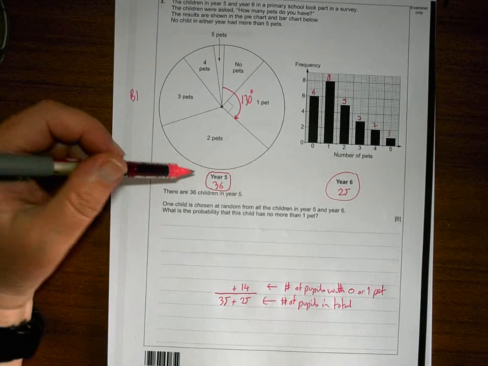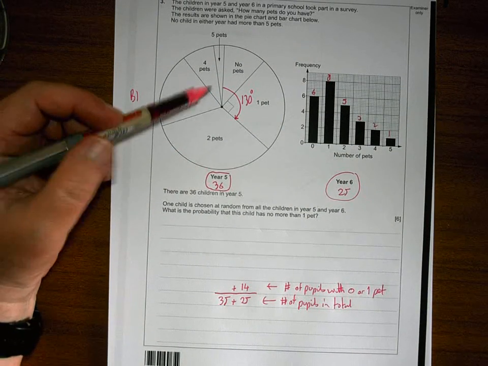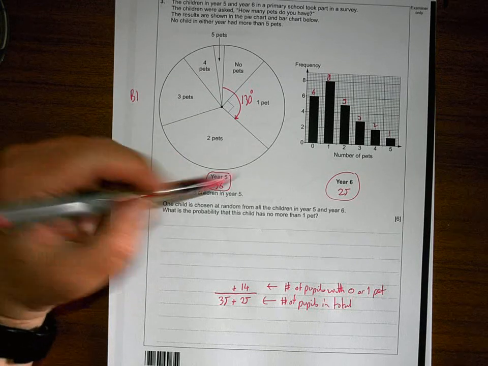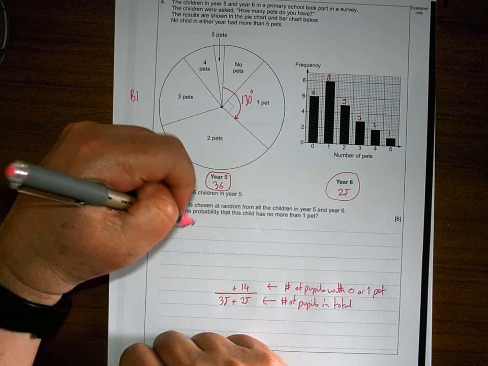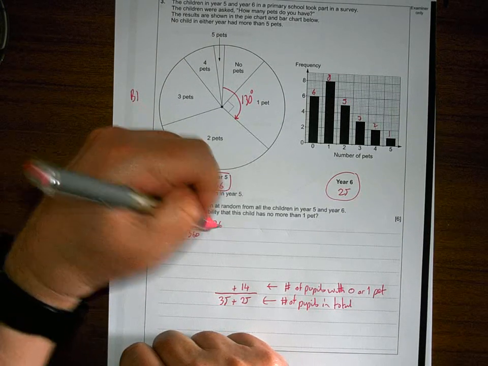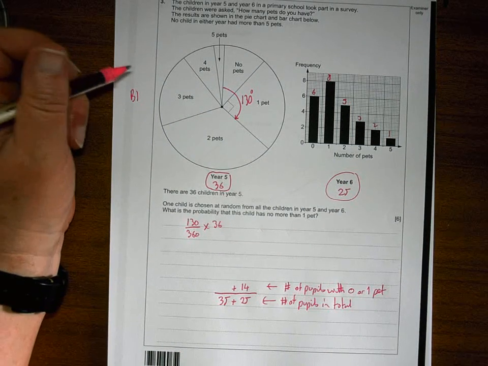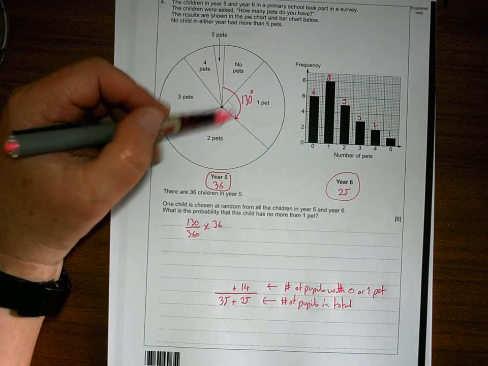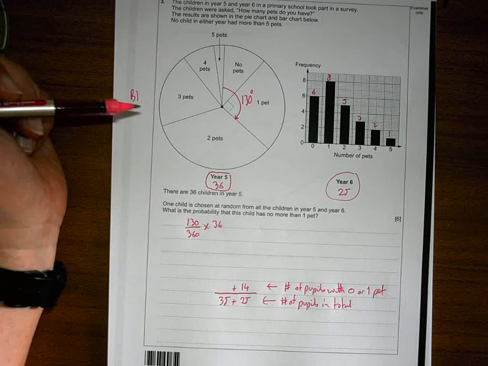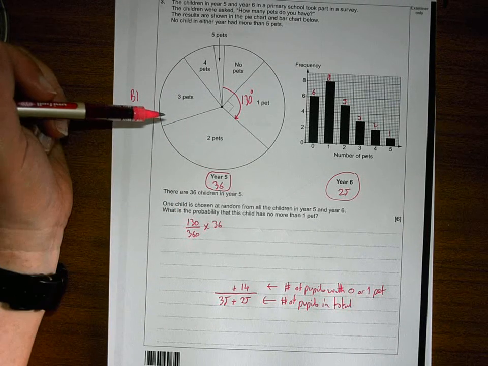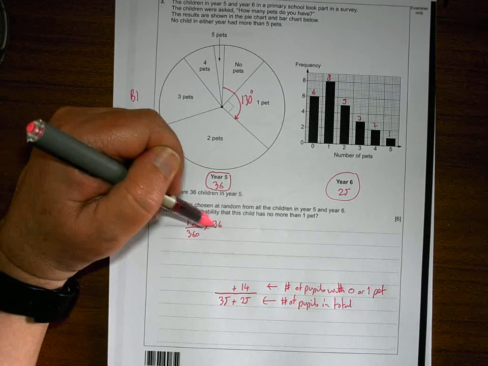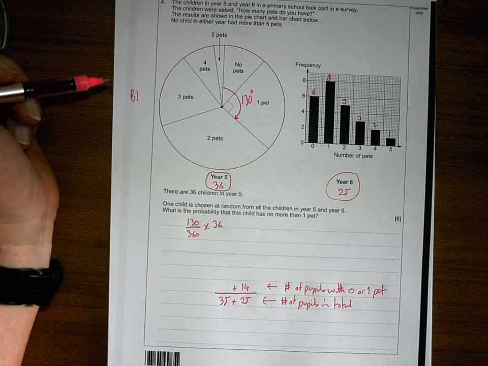So we've got 130 out of 360 times 36. Okay, so the fraction that that angle represents out of the whole pie is 130 out of 360, and then we want to work out how much of 36 you get from that fraction.